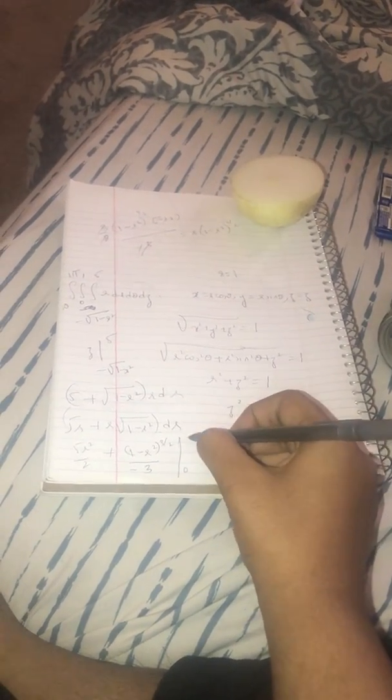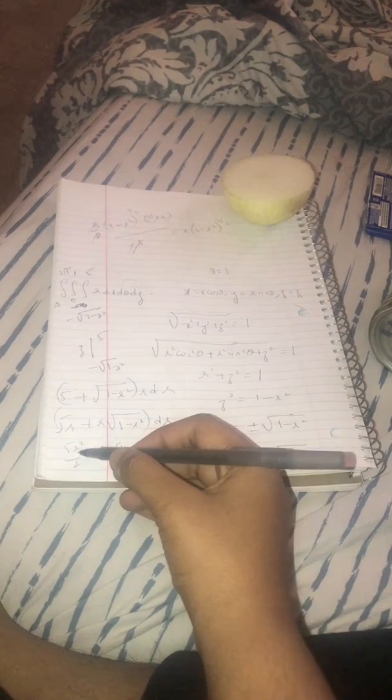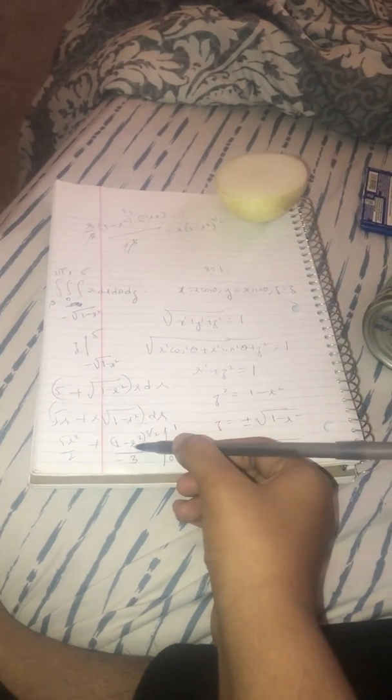Okay, the limits of integration for radius are between 0 and 1. So if you substitute 1 here, you get 5 over 2. Substitute 1 here, that becomes 0 because 1 minus 1 is 0. Substitute 0 here, that becomes 0. If you substitute 0 here, that becomes 1 to the power 3 over 2, which is 1 divided by negative 3. So the only significant numbers are 5 over 2 and 1 over negative 3.